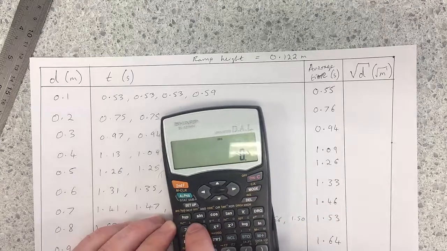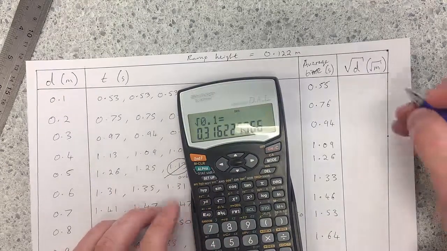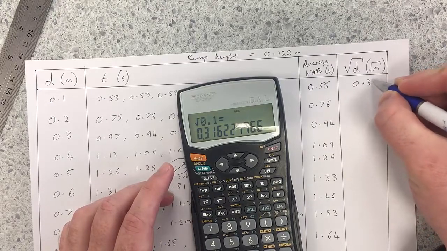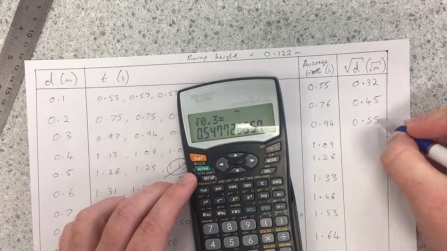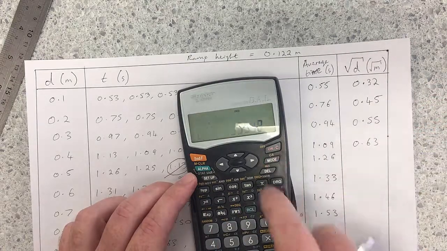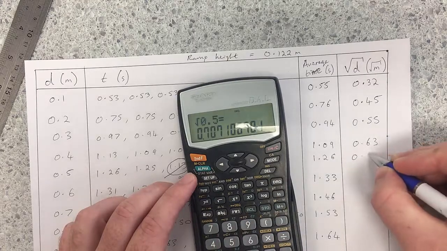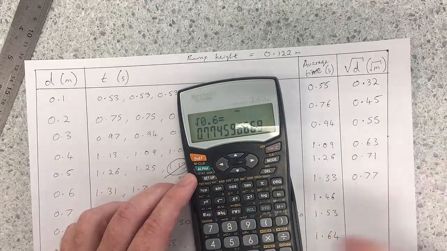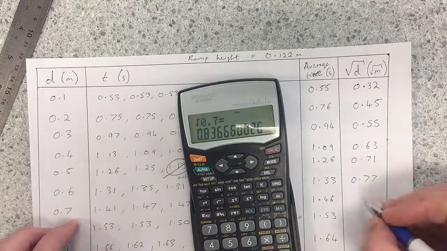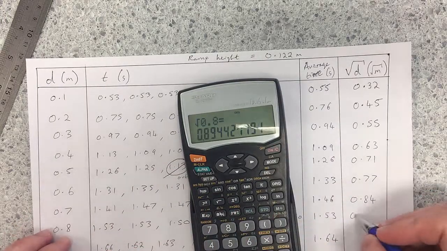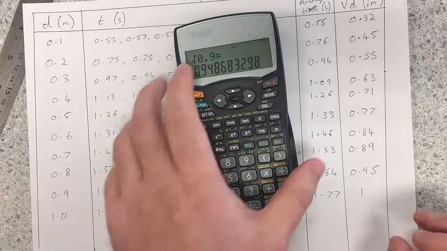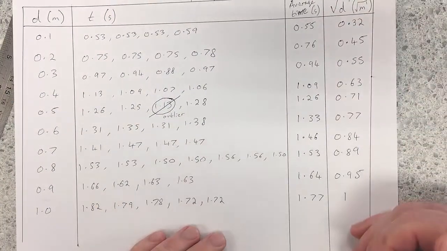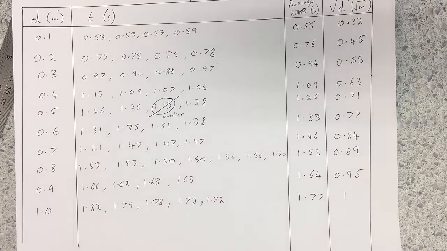I've got square root 0.1, 0.32, Okay, so now we've got our square root d values. We're going to go ahead and plot our second graph.